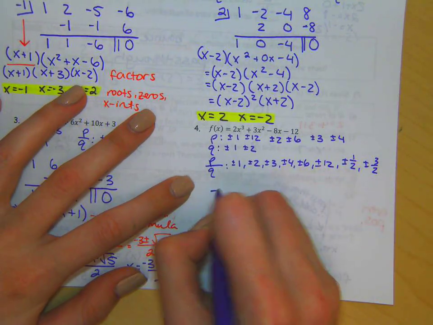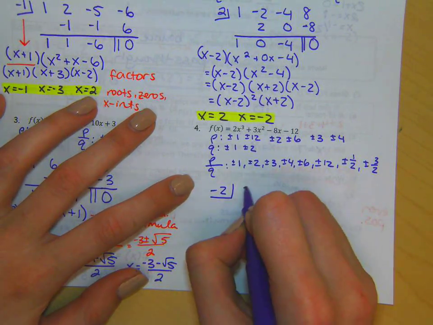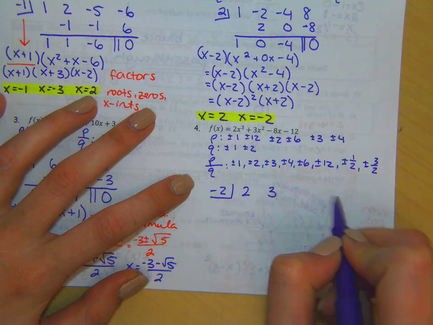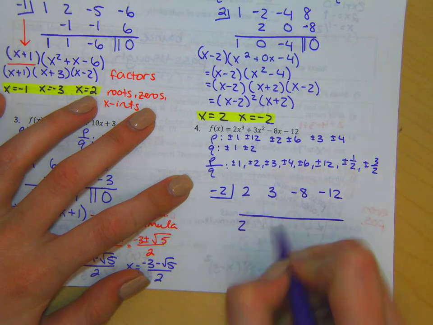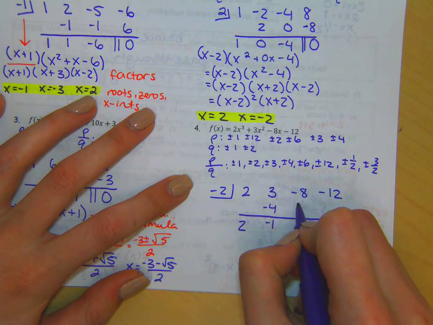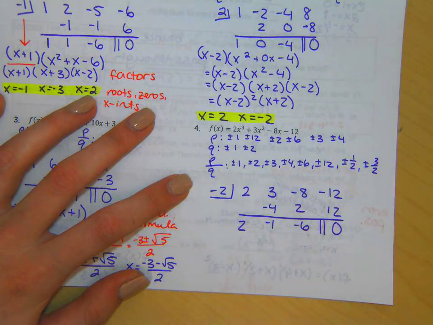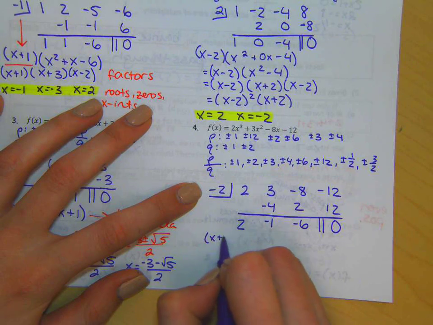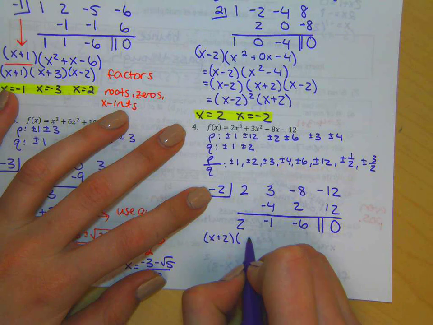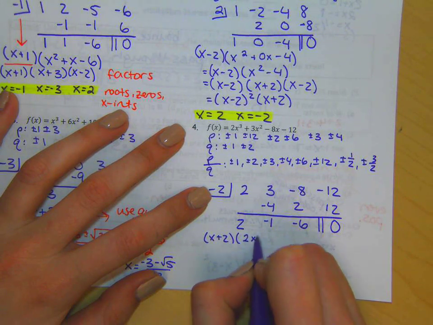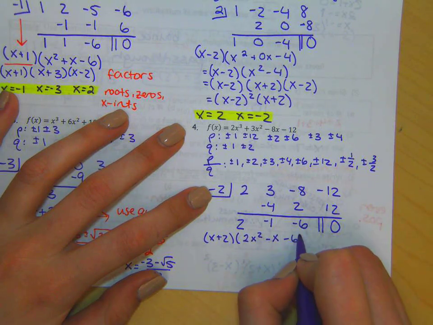In our synthetic division, for the sake of time, I'm going to show you that negative 2 is one of the ones that works. So leading coefficient of 2, 3, negative 8, negative 12. Bring the term down, multiply, add, multiply, add, multiply. This shows me a 0. So I have x plus 2, again that comes from my c value up here, times 2x squared minus x minus 6.